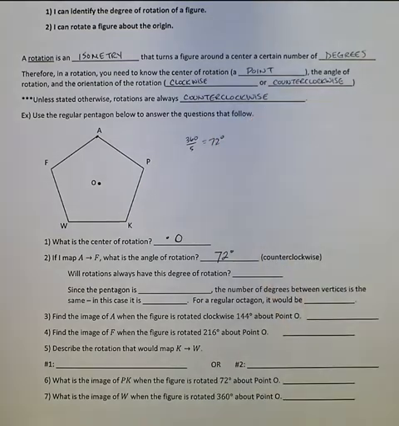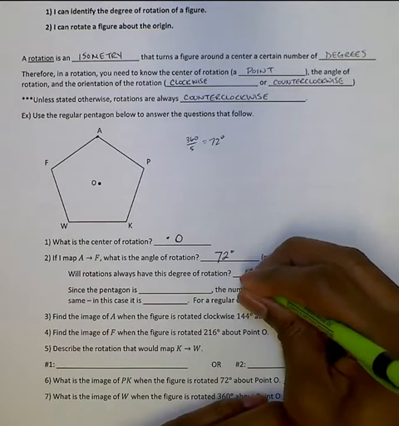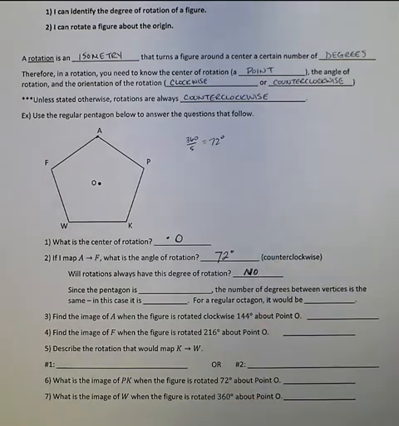Will rotations always have this degree of rotation? The answer is no. This is a regular pentagon, so that's why we have 72. In different shapes, and non-regular pentagons, they'll be different.